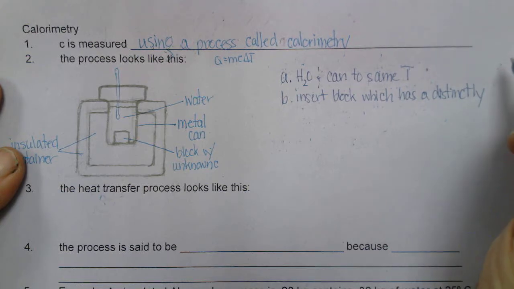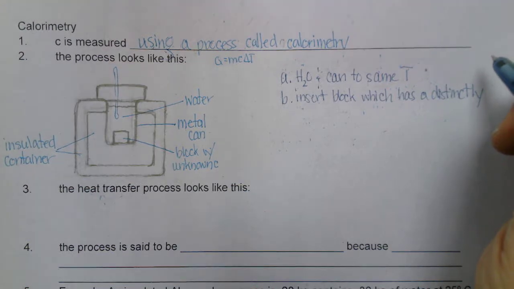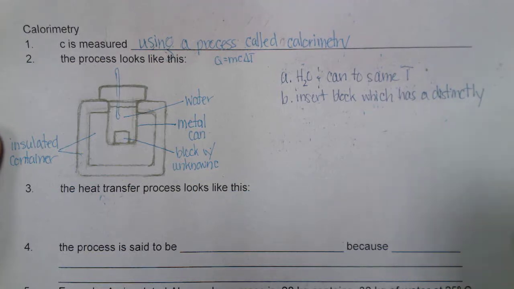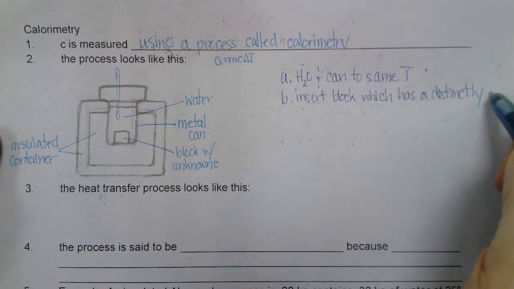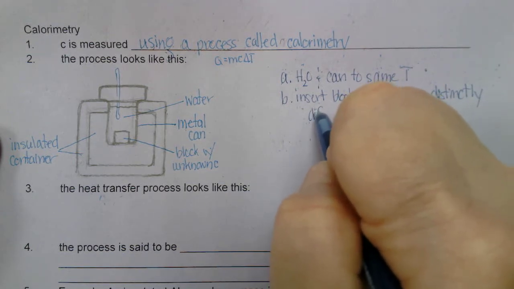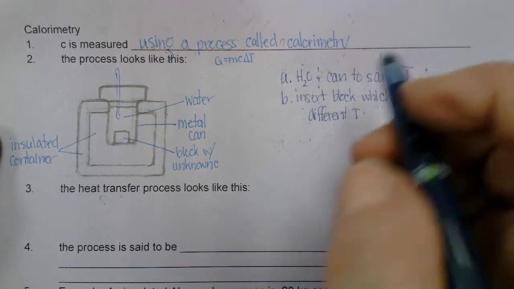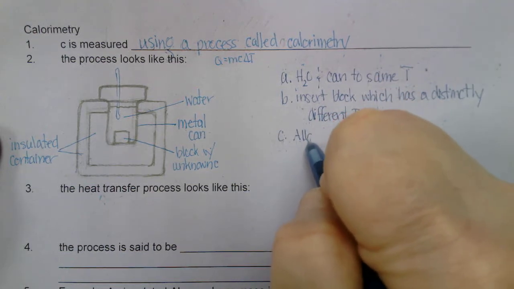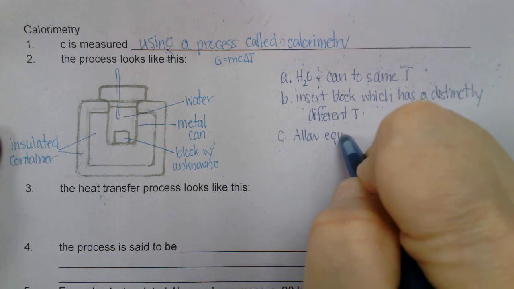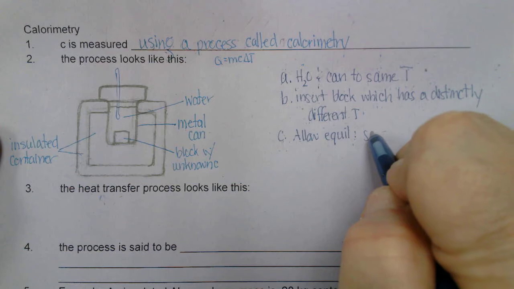So it's not going to be the water in the metal can at 35 degrees Celsius, and the block at 32 degrees Celsius. That would be too difficult to try to work through. So it has to be a very distinctly different temperature. Then you're going to allow equilibrium to happen, and at equilibrium they will all achieve the same temperature.